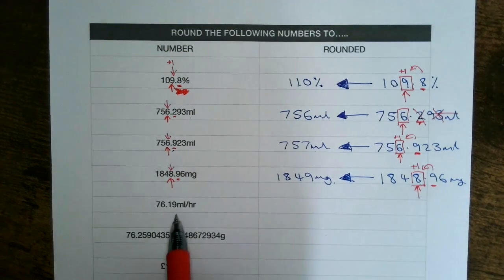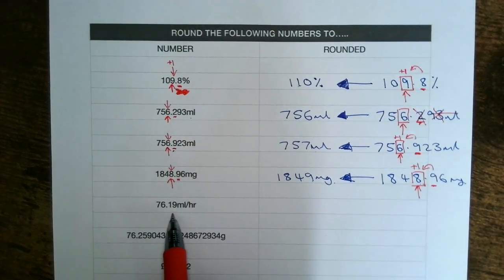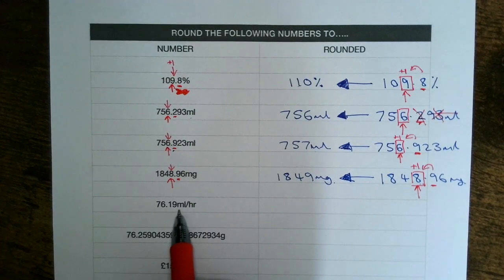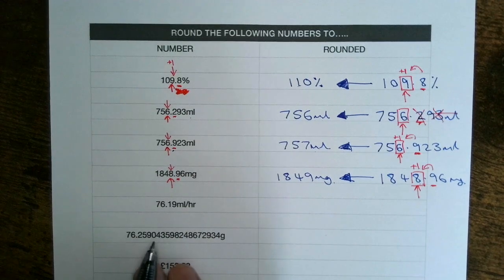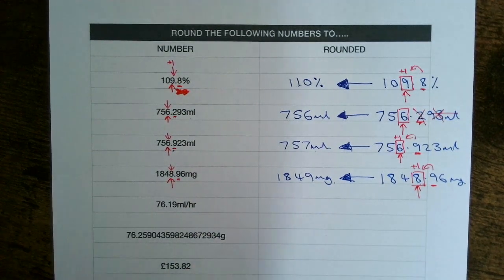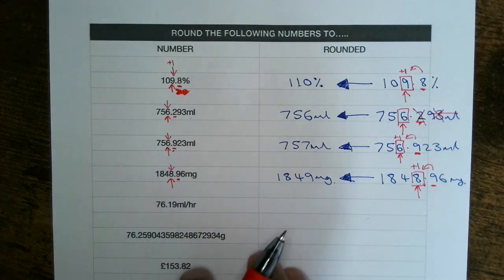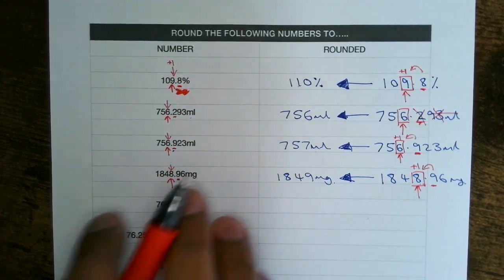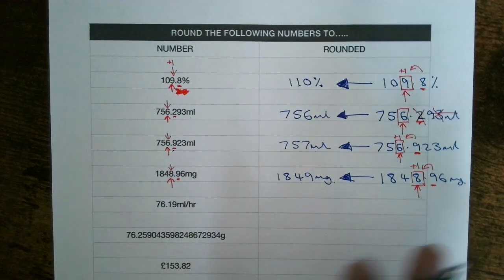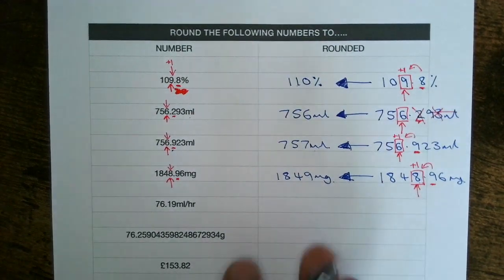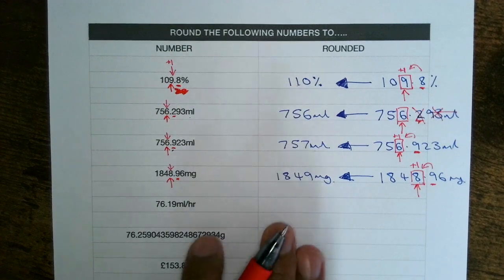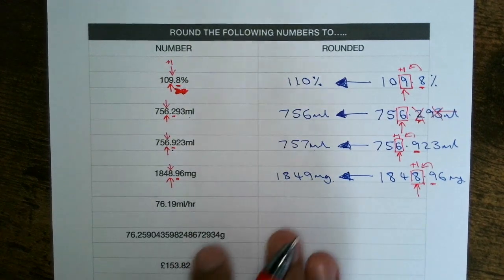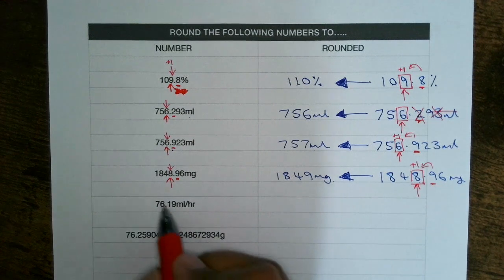The next one, I've given you mils per hour, 76.19 mils per hour. Again, don't be confused by the mils per hour when you're rounding. It doesn't bear any relevance. You've already calculated your answer. You should have your answer in the correct units that the question wants. If you've worked through my workbooks, we pay a lot of emphasis to this. If you haven't, let me give you some advice now. Before you start doing any rounding at the end of a question, if the question says it wants the answer rounded at the end, please make sure that you've already got your answer in the correct units that the question wants. So let's have a look at this scenario.